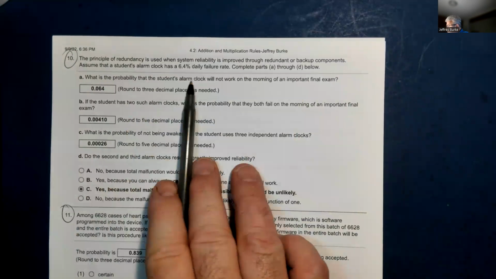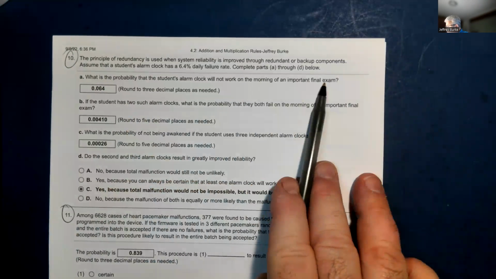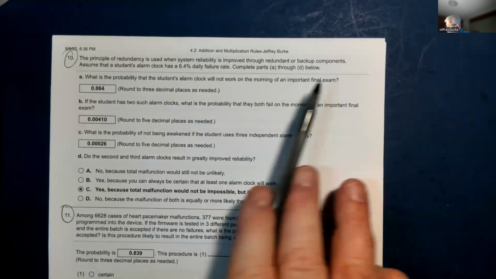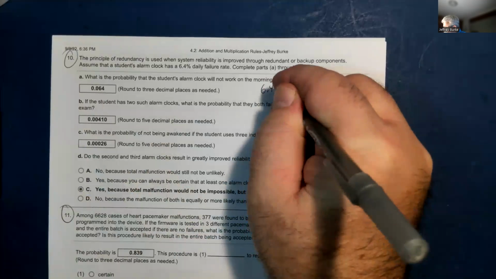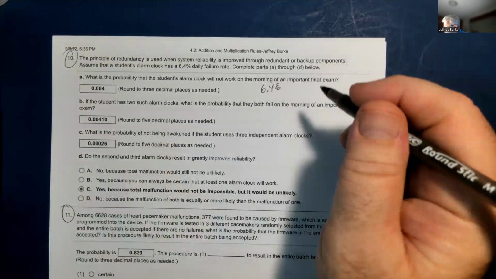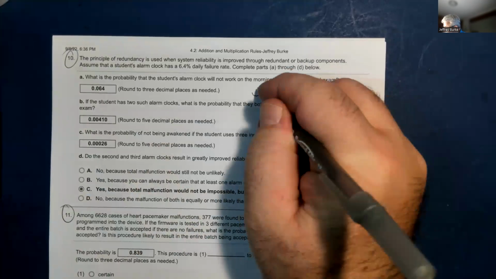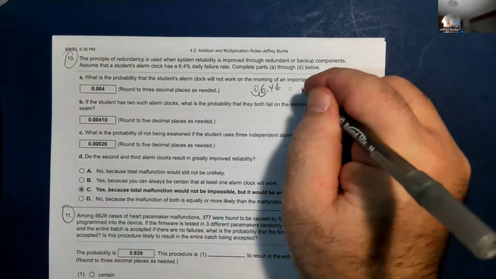It says, what's the probability that a student's alarm clock will not work on the morning of an important final exam? So they want this at 3 decimal places. So if we know it is 6.4%, then we can move the decimal point 2 places over to get 0.064 as a decimal.